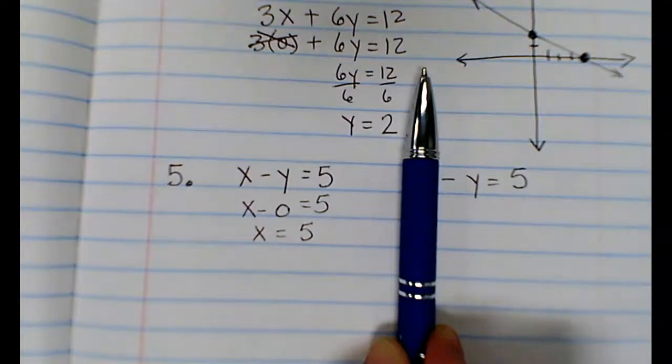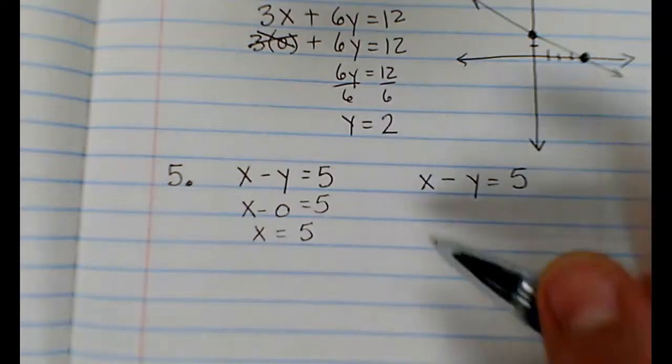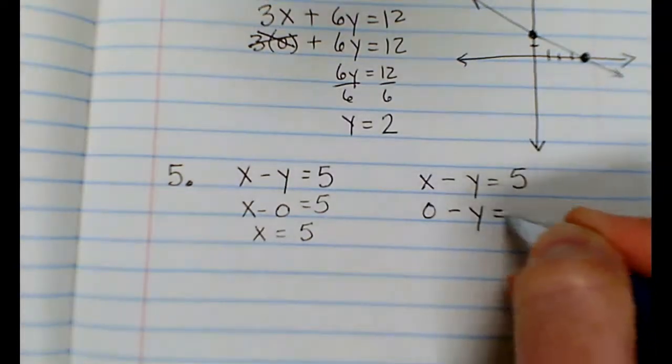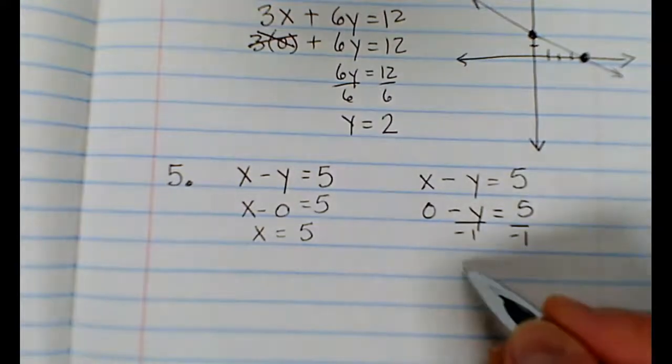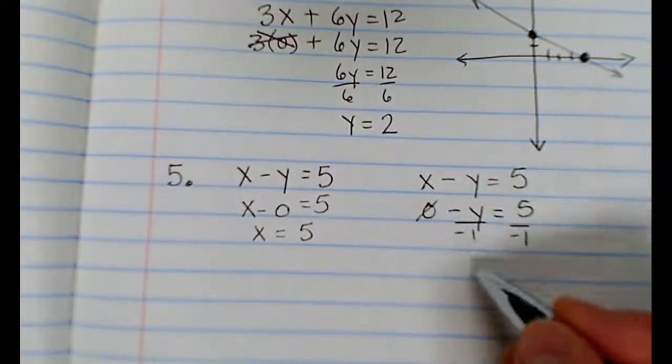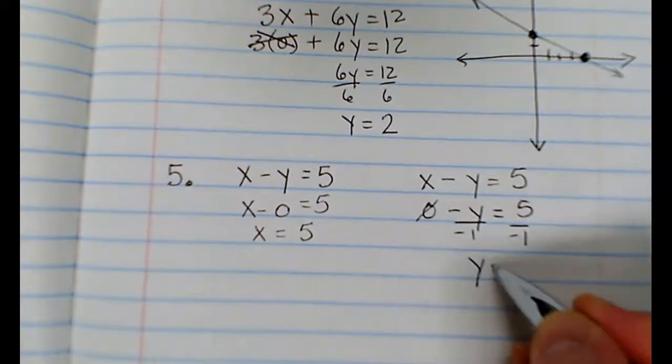This is going to be equal to 0, so y is going to be the opposite of 5. So I'm going to divide both sides by -1. The zeros are going to cancel. The y's are going to cancel.